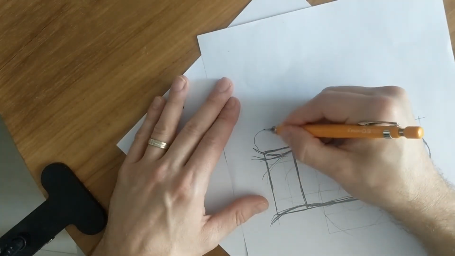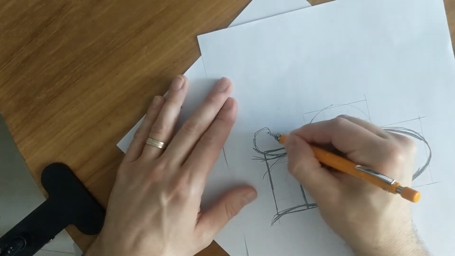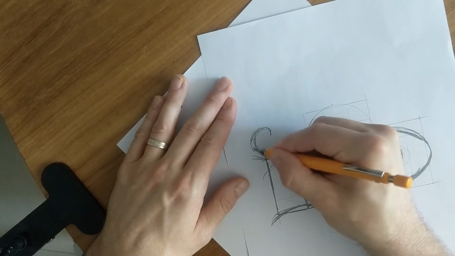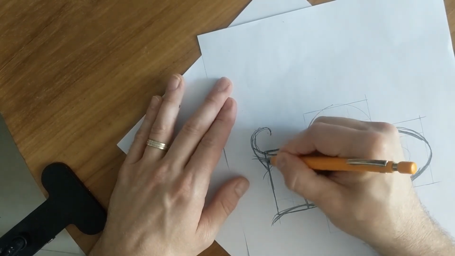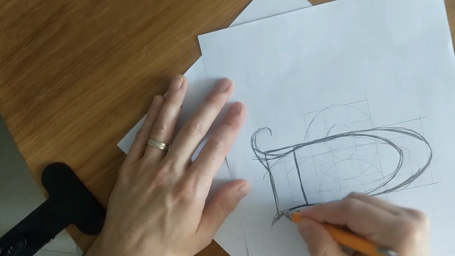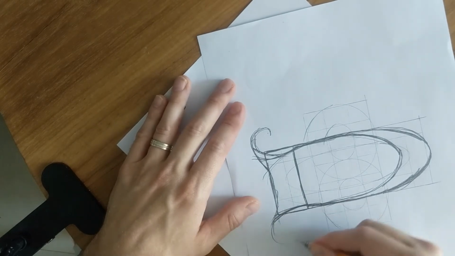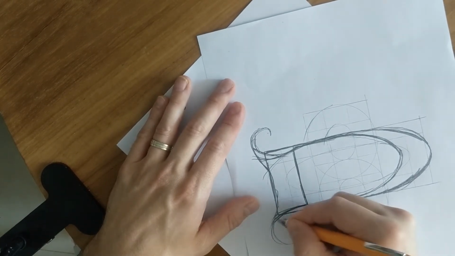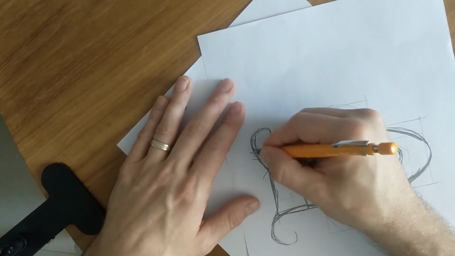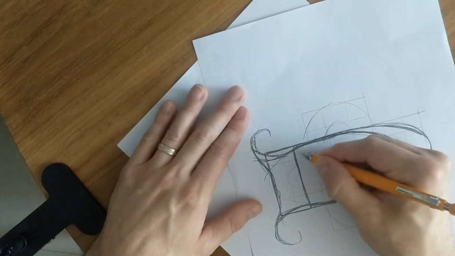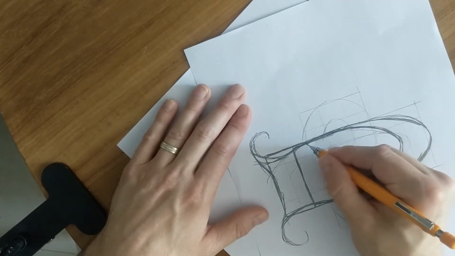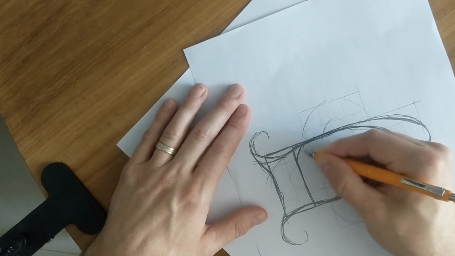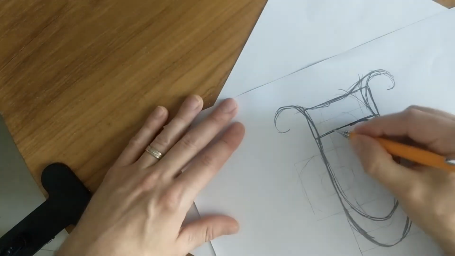I think I'm going to have these guys arc right down here, and we'll have that tuck like that. Again, it's just about playing, and then I'm going to have this arc down like that as well.